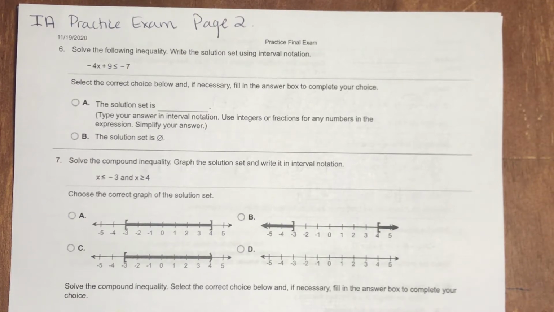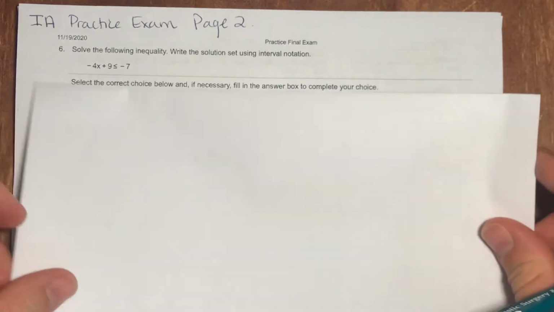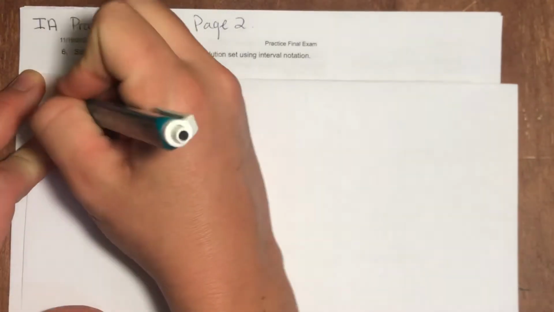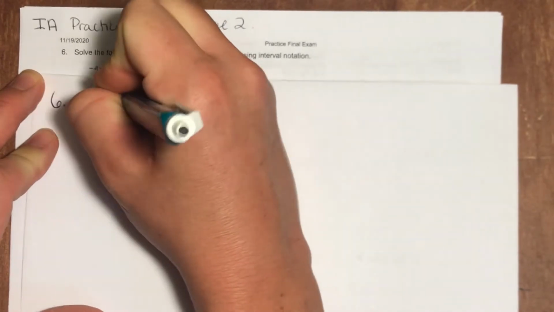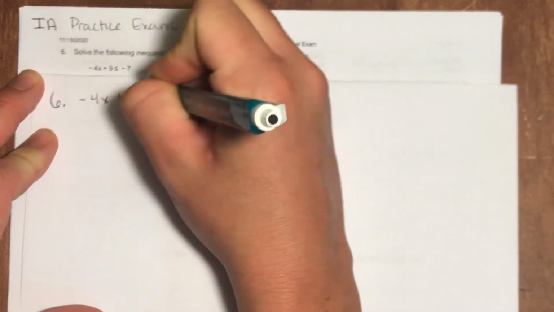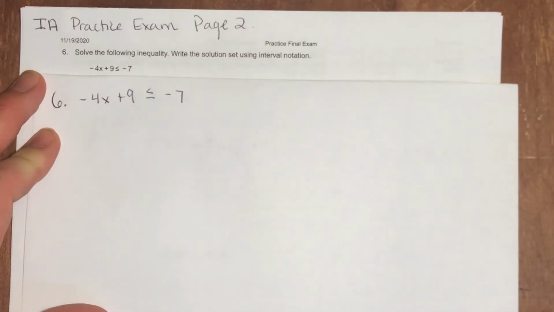Okay, so here is Intermediate Algebra, Practice Final Exam, page 2. So we'll start at number 6. Solve the following inequality. Write the solution set using interval notation. So I'll need a bit more room than they provide, so let me recopy. Here's number 6. Negative 4x plus 9 less than or equal to negative 7.